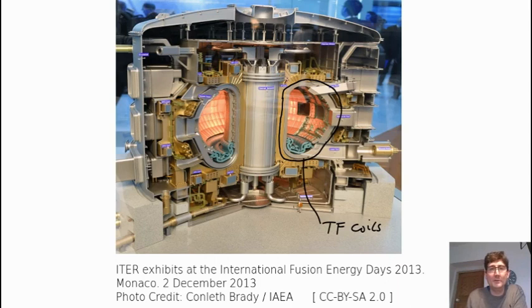Then we have the solenoid, and this is actually this chunk in the middle. So this whole thing here is the solenoid. And you see it's an extremely large component of the machine, since a person is about the same size as my cursor here on the screen.